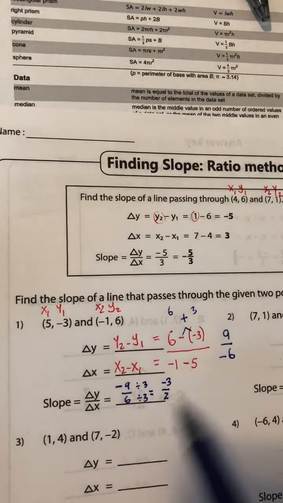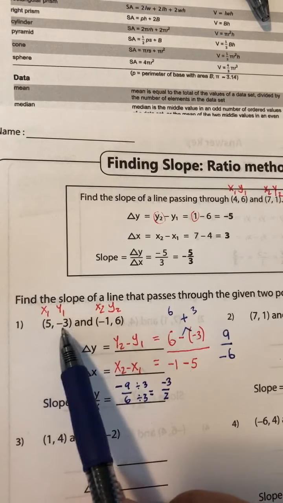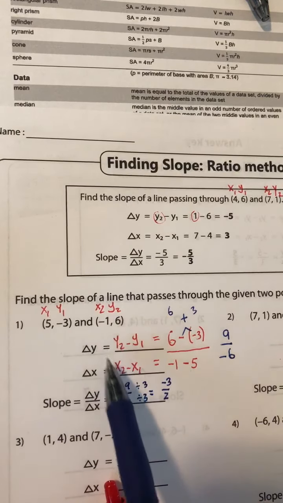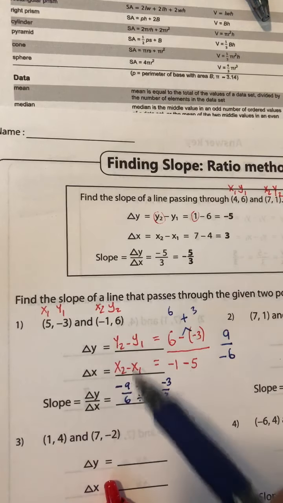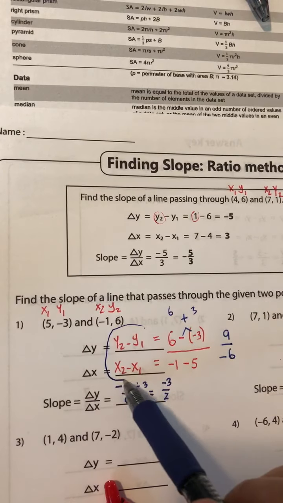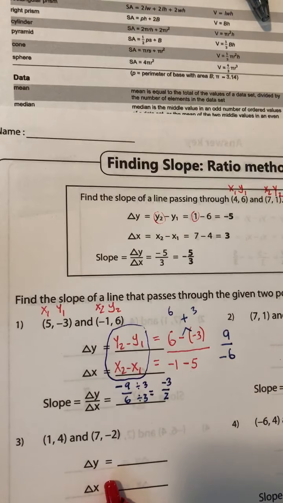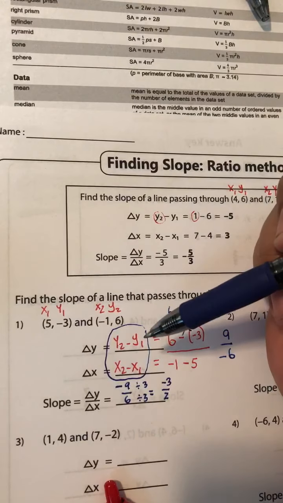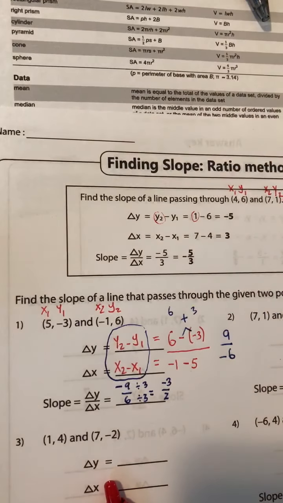So we could have done this also calling this one x2, y2, and x1, y1. As long as you keep this part right here has to stay like that: y2 minus y1 over x2 minus x1. And again, you don't have to remember this because it's on our math formula sheet, okay?